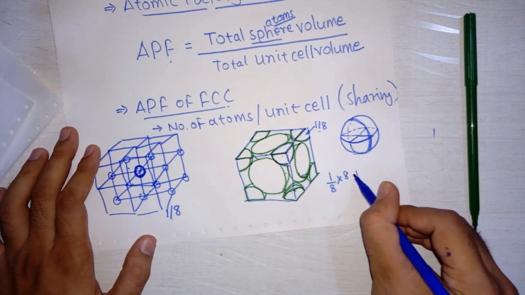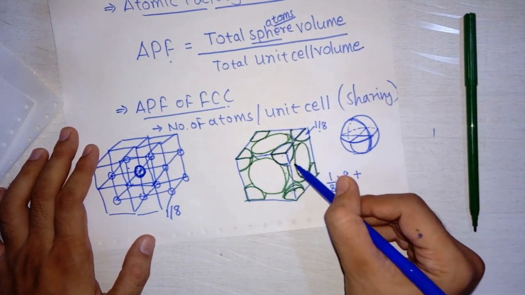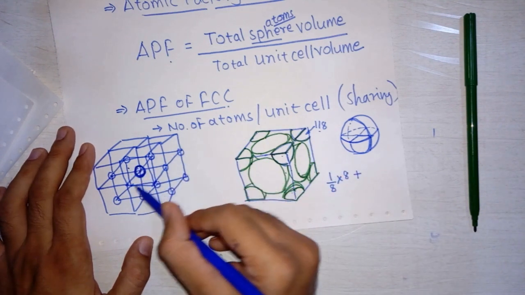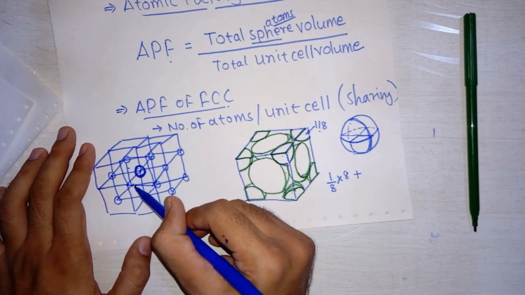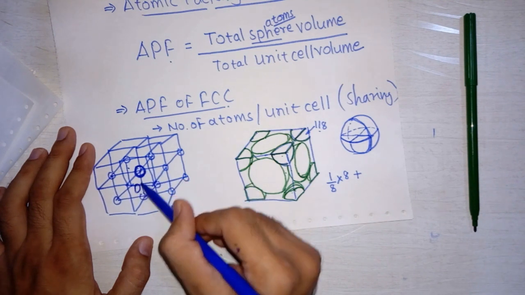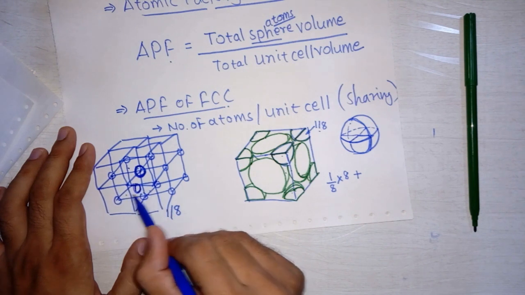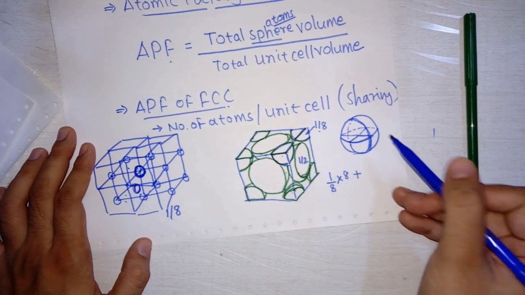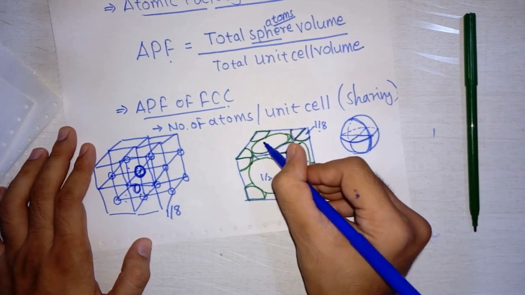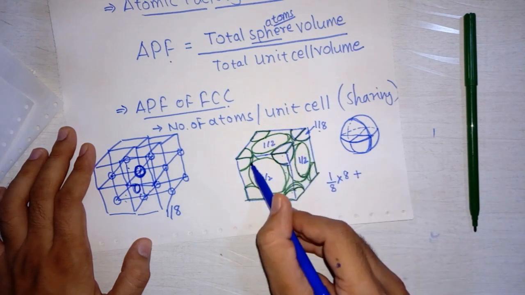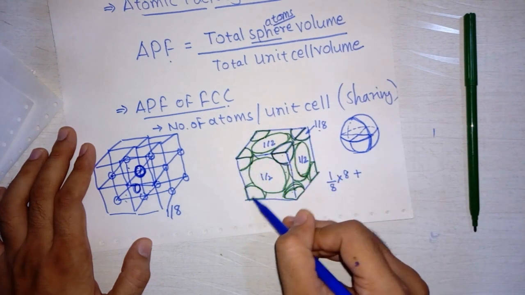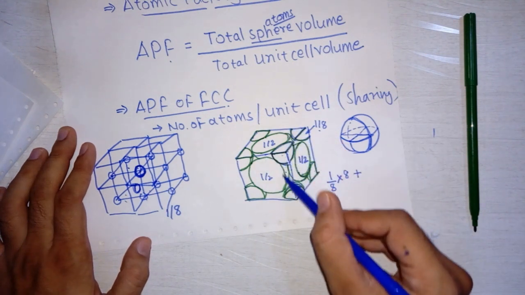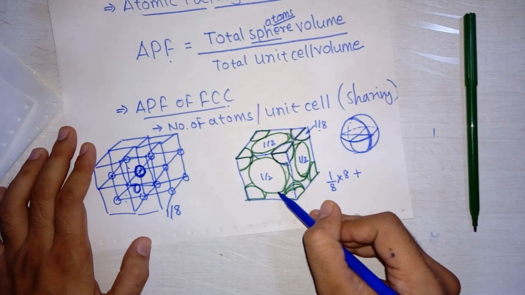Now plus, this is a face centered atom. If we again look at this arrangement, and consider a face centered atom over here, this face centered atom is shared by 2 unit cells only. So we can say this is 1/2 of the atom. Similarly, this is also 1/2 of the atom, and this is also 1/2 of the atom. We have one more atom on the left face, a half portion, one atom half portion on the back face, one atom half portion at the bottom face.